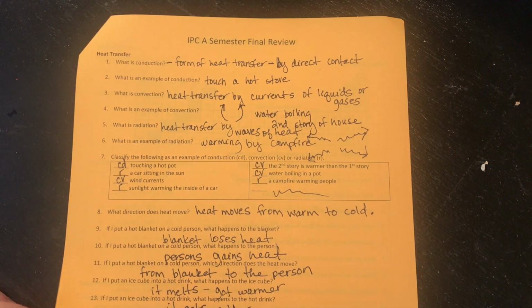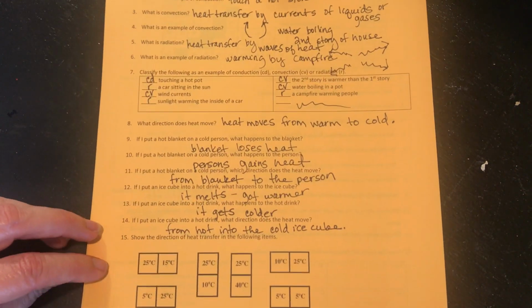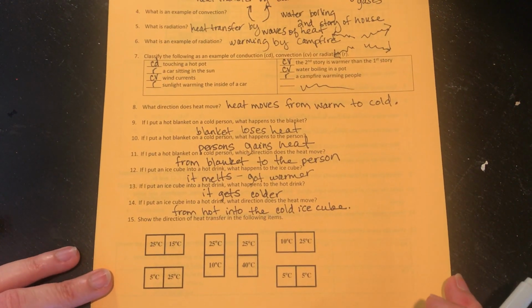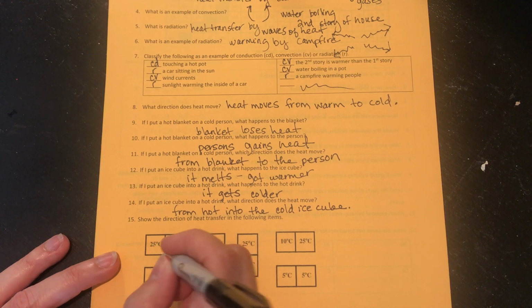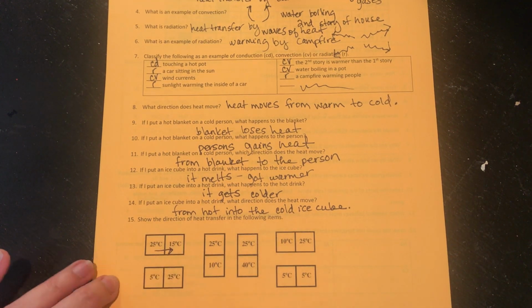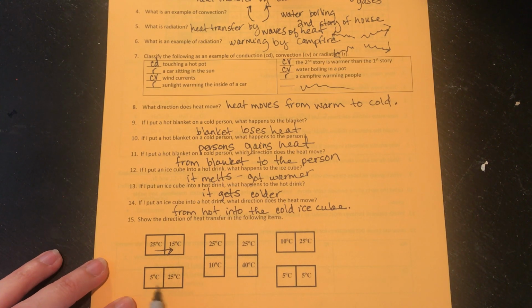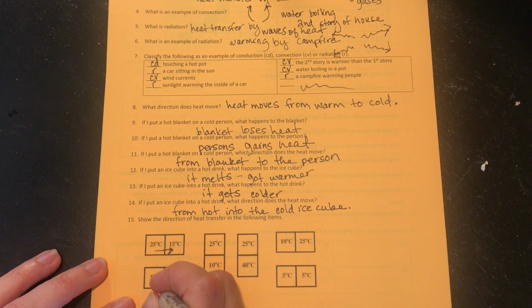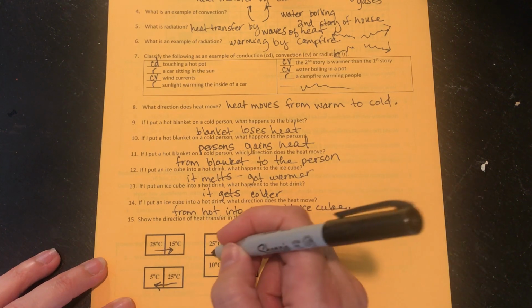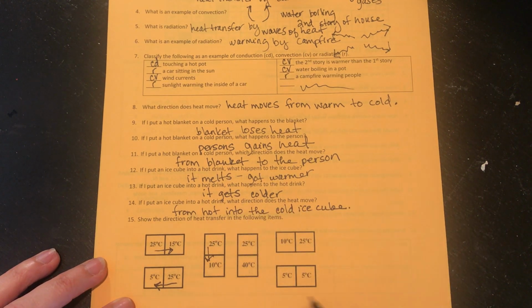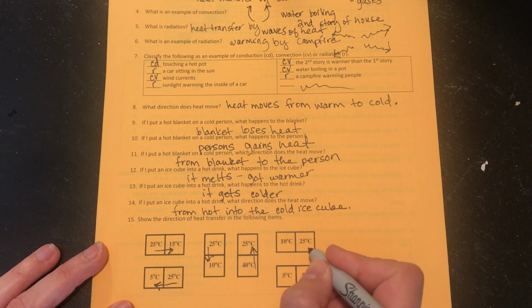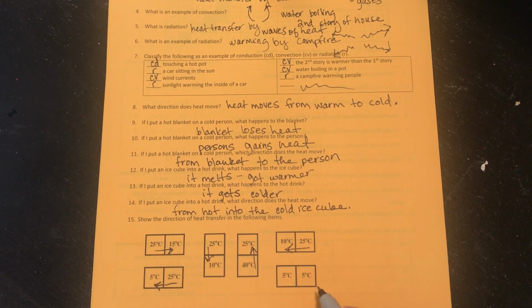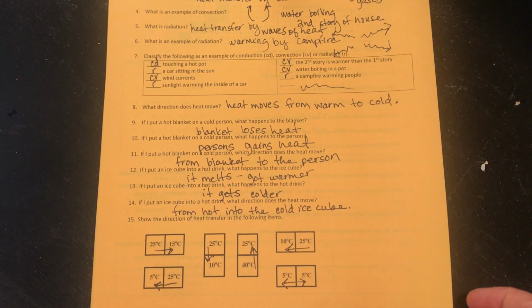Show the direction of heat transfer in the following items. All right, so now we're going to look at the temperatures. And we're always going to go from the warmer temperature into the cooler temperature. So what is warmer, 25 degrees Celsius or 15? Well, 25 is warmer, so our heat transfer is going to go that direction. In this one, 5 degrees Celsius or 25, so it's going to go that way, from warmer to colder. In this case, it's going to go from 25 to 10. In this case, it's going to go from 40 to 25. And in this case, it's going to go from 25 to 10. And in this case, it's the same on both sides. So there's really not going to be any heat transfer. It's going to be an equilibrium. Okay.